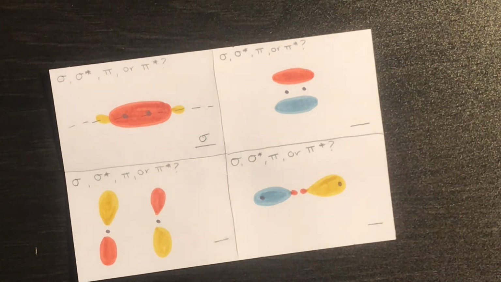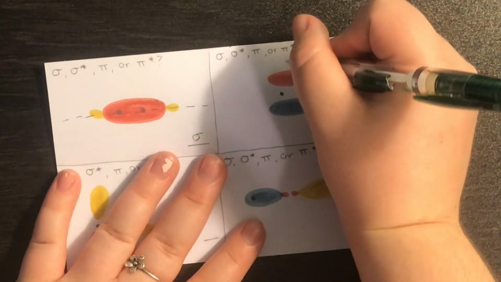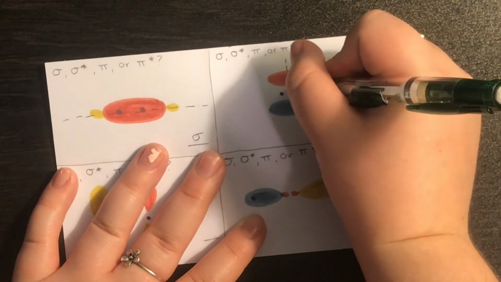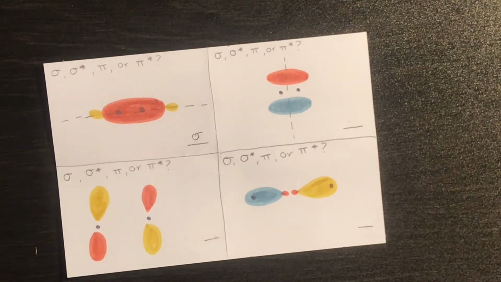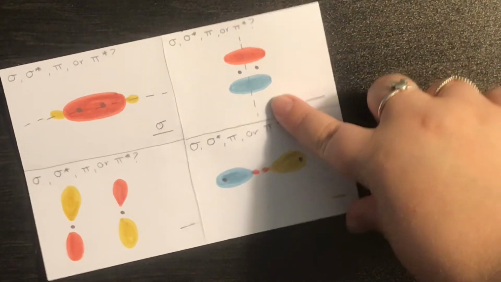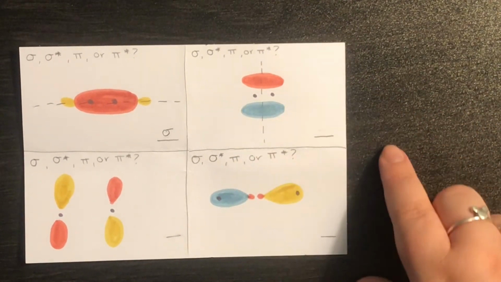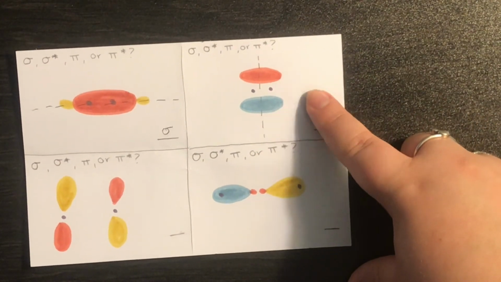Now let's take a look at the second box. If we were to draw a line down the middle of this plane, we would go through two unhybridized p orbitals above and below the nuclei. So let's draw our line now. Because of this, we can tell that this is a pi molecular orbital. So now, is it just pi, or is it a pi star orbital? If it was pi star, we could not have this line go through the two p orbitals. Because of this, we can conclude that the second box is a pi molecular orbital.